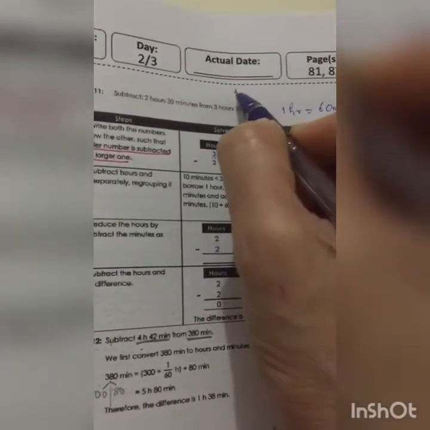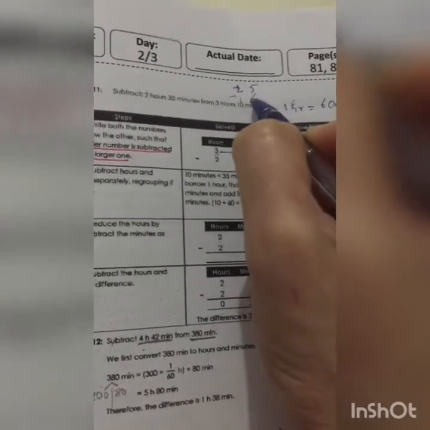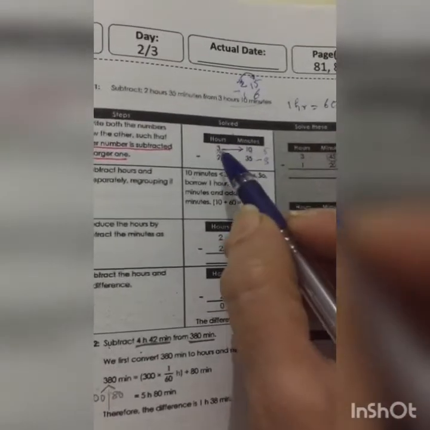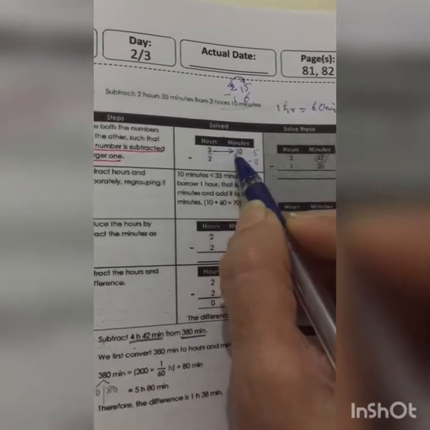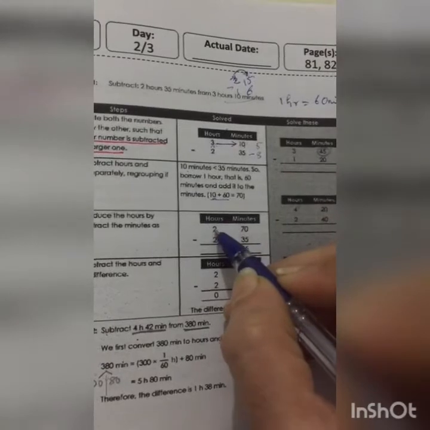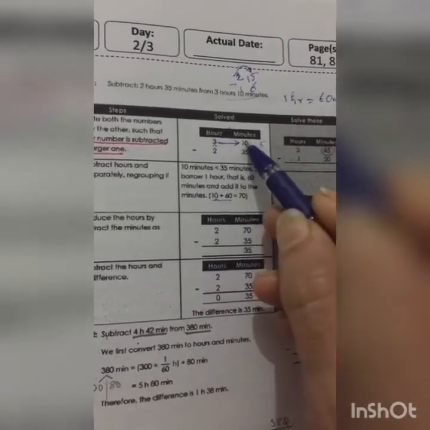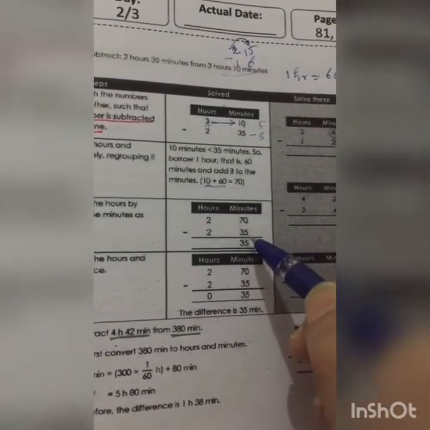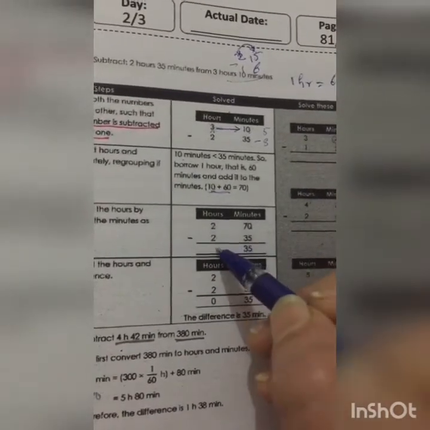You must have seen, if I want to subtract something like this, I take 1 from here and make it 15. Same way, we are taking 1 hour from here, that is 60 minutes, so 10 plus 60 is 70. Since we have taken 1 hour from here, 3 will become 2 and this 10 will become 70. Now from 70 we can subtract 35 easily. So 70 minus 35 is 35. 2 minus 2 is 0.